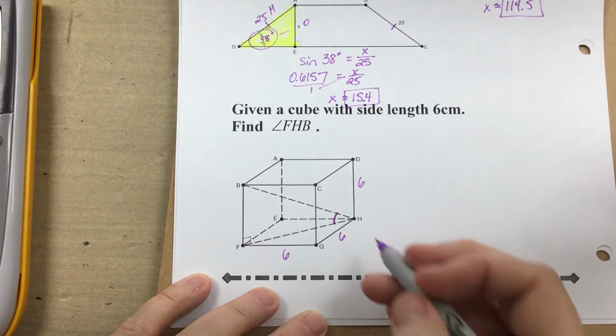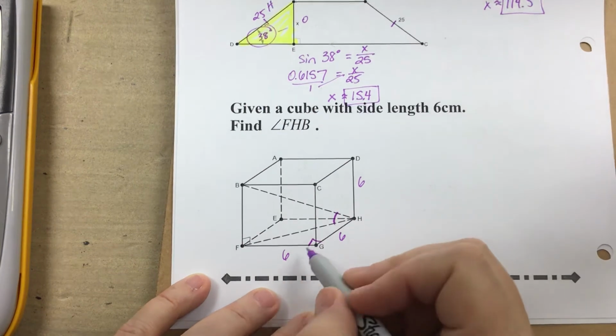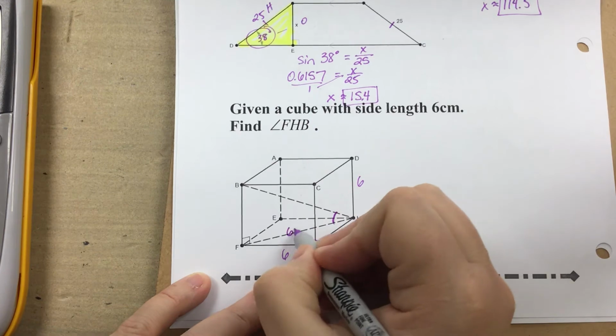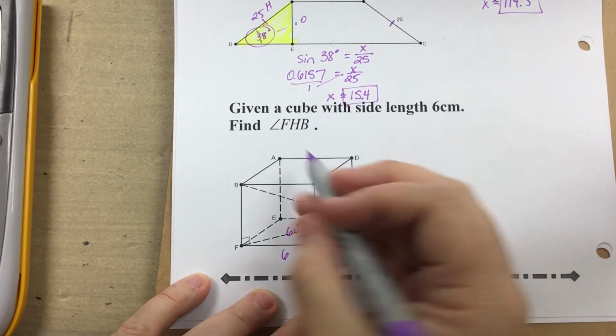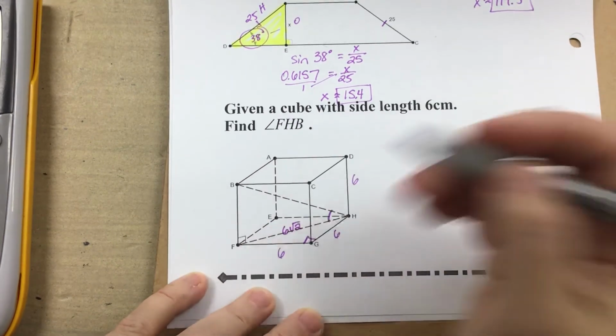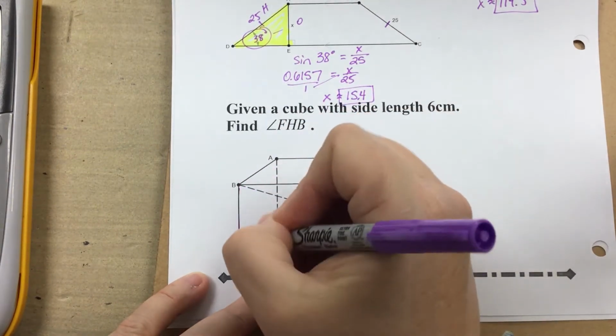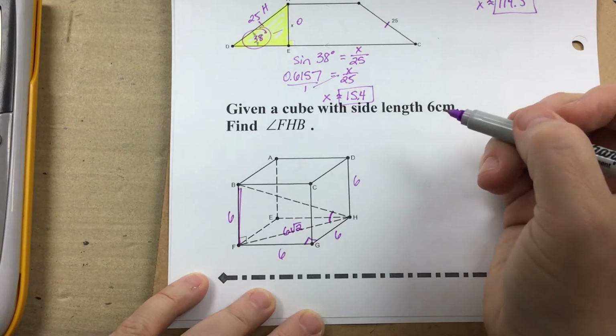Okay. So again, in the bottom of this cube, we have a 45, 45, 90. So if it goes 6, 6, this is 6 root 2. And again, all the dimensions of the cube, length, width, height, they're all 6. So that means the segment BF here is 6 as well.